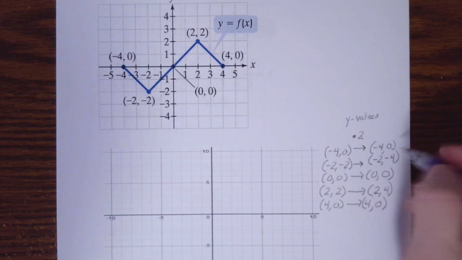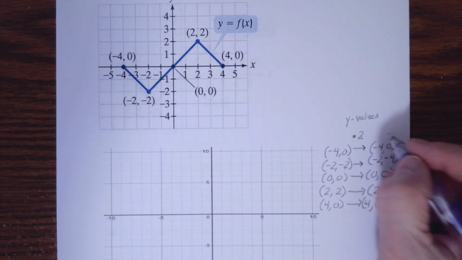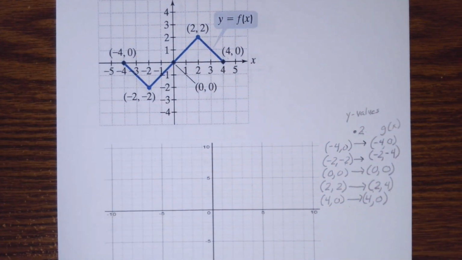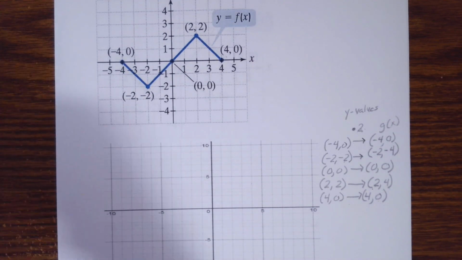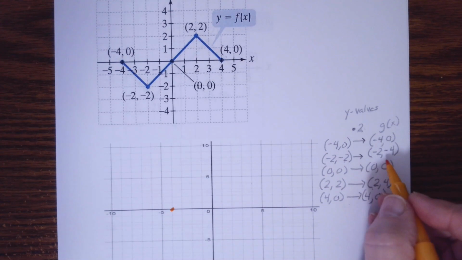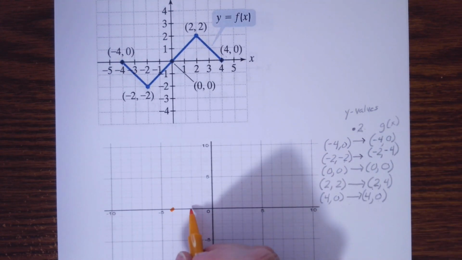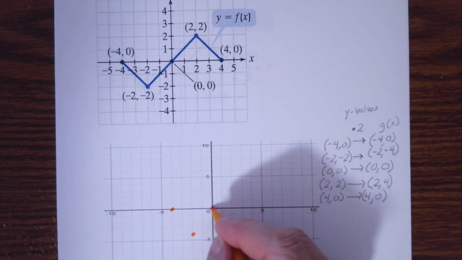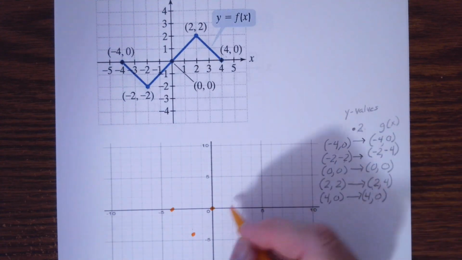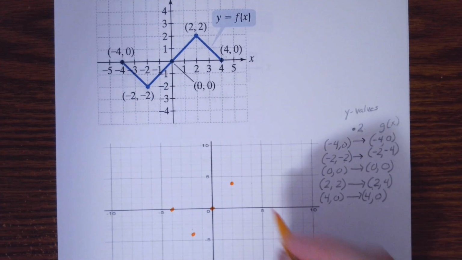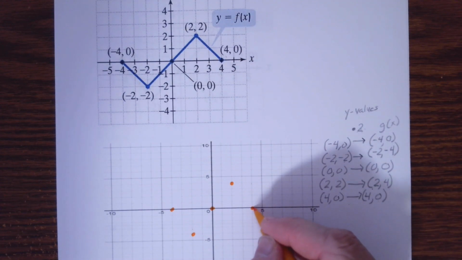All right, so here are the coordinates. This is my g of x coordinates. Let's go ahead and draw those. I have -4, 0, -2, -4, 0, 0, 2, 4, and then 4, 0.